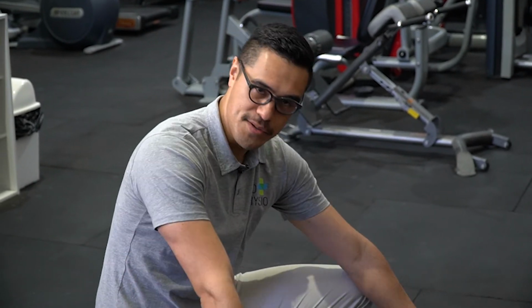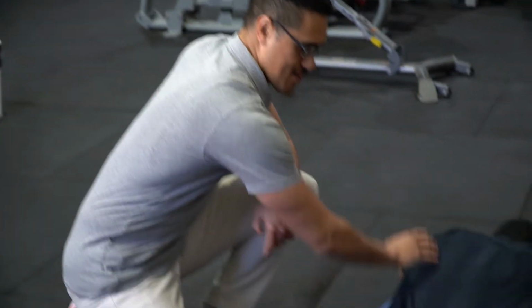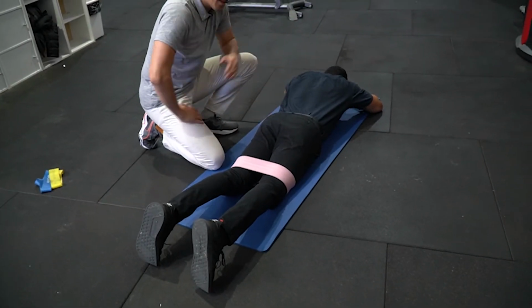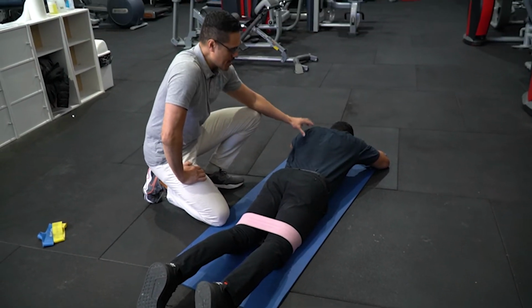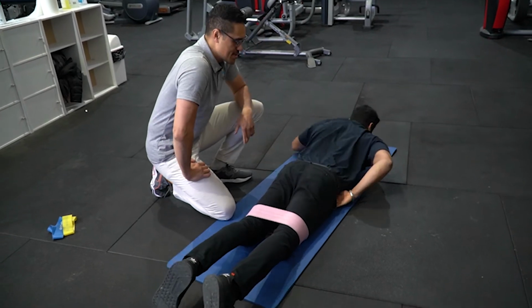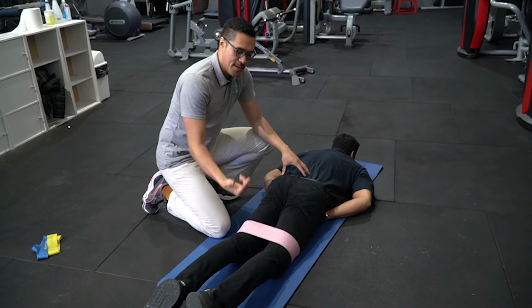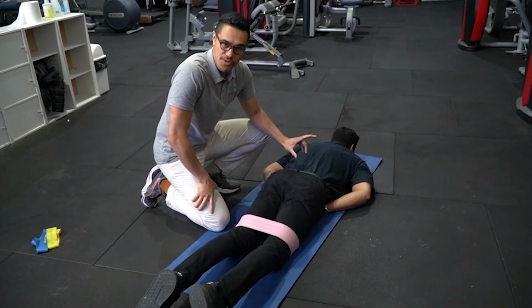Okay, the second exercise I like to give is a hip extension exercise. So same position, back still quite happy. You can see that the shoulder, hip, knee is one straight line, so neutral spine, we like that. And I'm going to get you to pop your hands under the front of your hips for me, please, Avi. Okay, now what I'm going to get Avi to do is I'm basically going to get him to raise his leg up towards the roof.